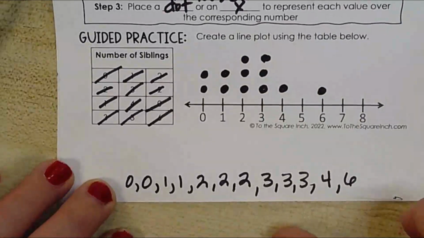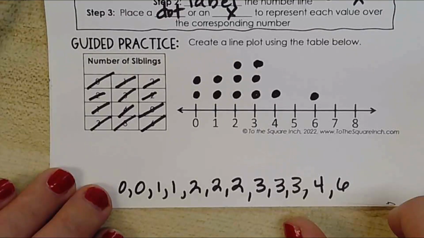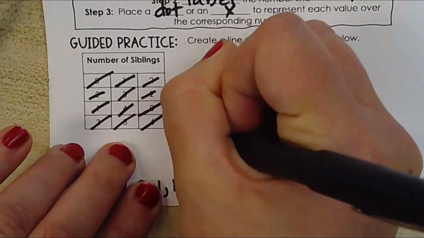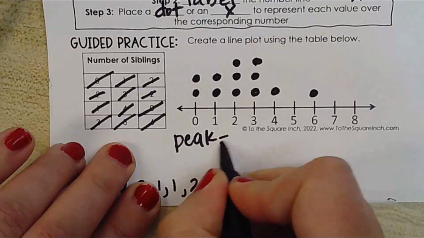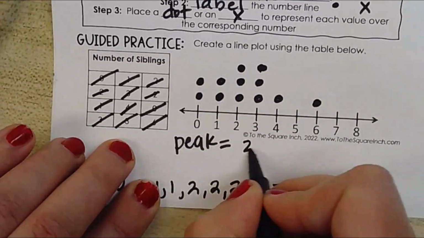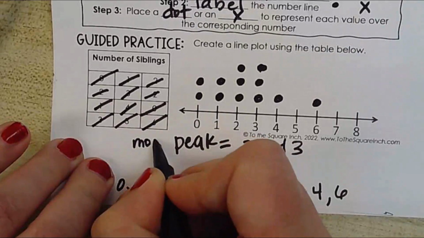Now here's that see you later. You've heard of the word peak with a mountain. My peak are my highest points on this mountain. My peak is 2 and 3. That is also your mode.